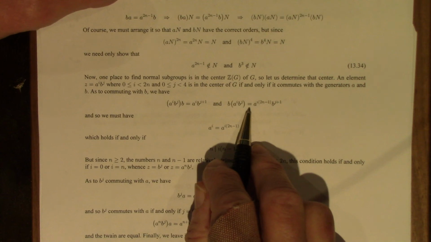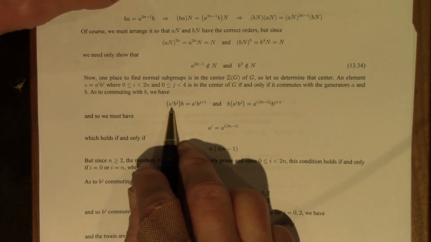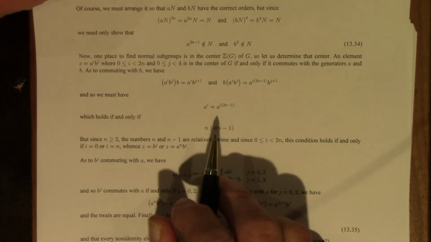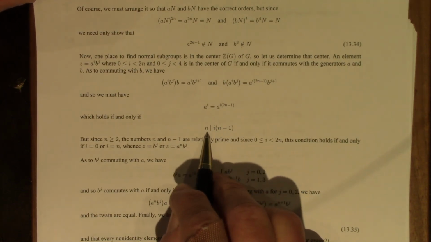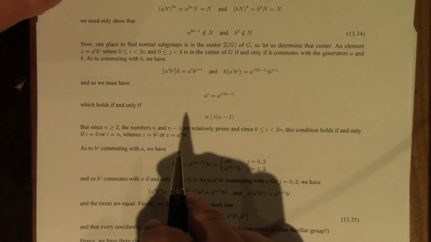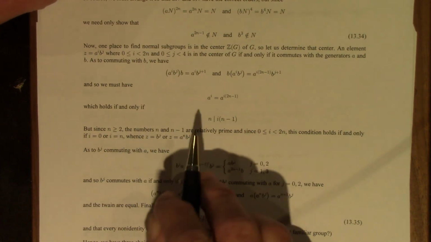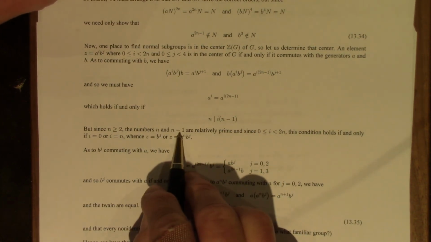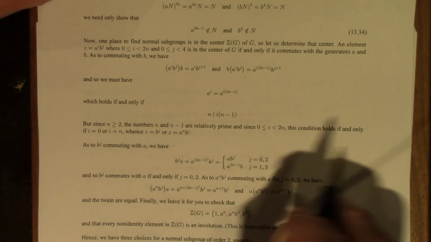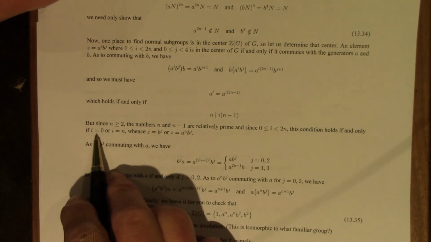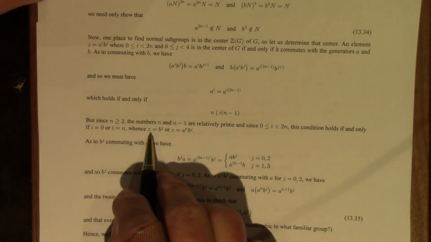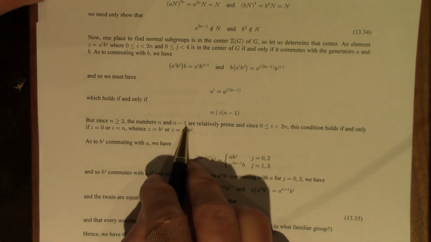These will be equal, and b will commute with this element, if a to the i equals a to the i times 2n minus 1. That holds if and only if n divides i times n minus 1. But n is bigger than or equal to 2, so these two numbers are relatively prime. And since i is in this range, this condition will hold if and only if i is 0 or i is n. So z is b to the j, or z is a to the n b to the j.